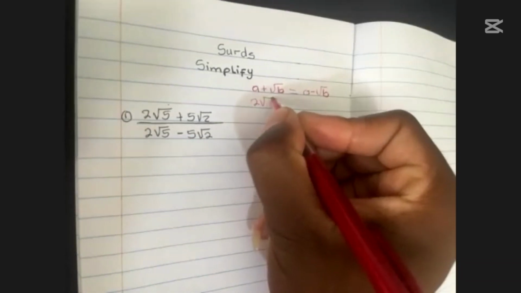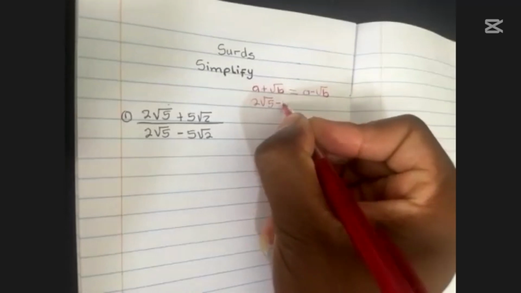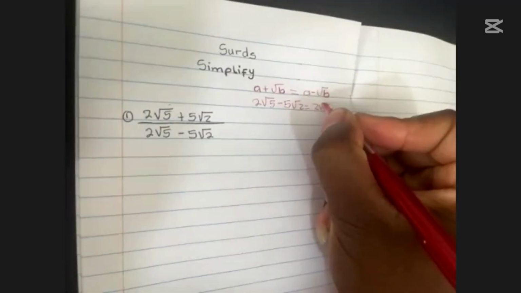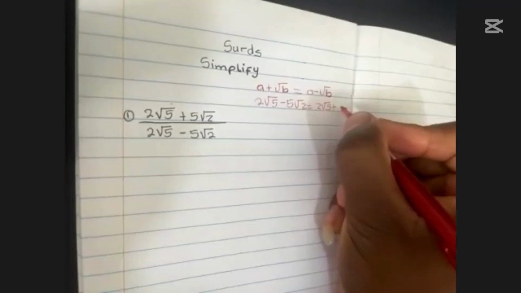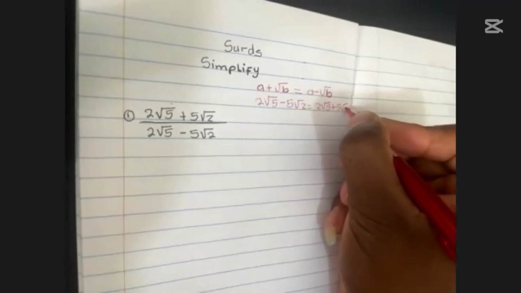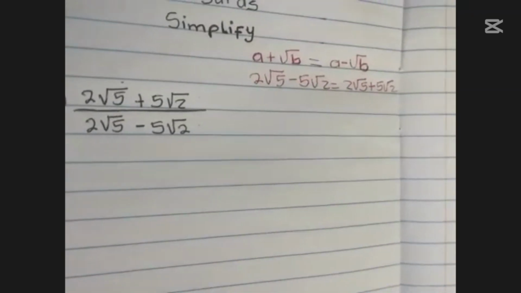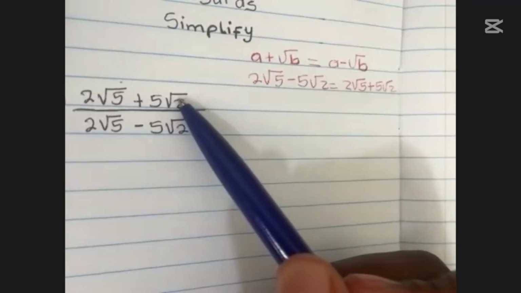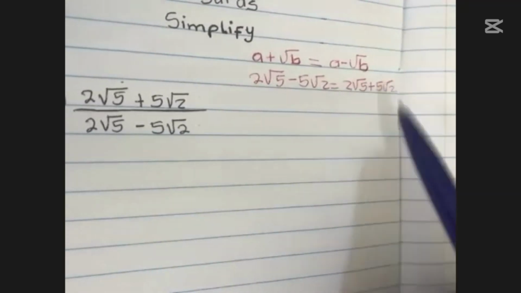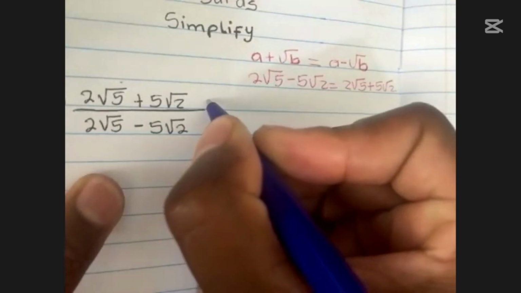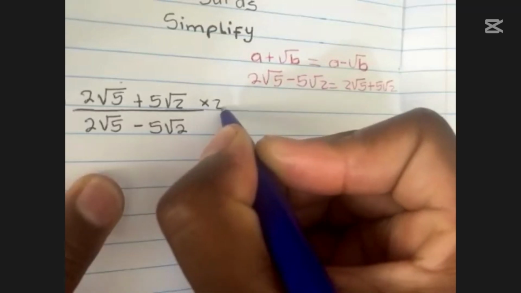It's 2√5 minus 5√2. Its conjugate will be 2√5 plus 5√2. That's the conjugate there. So what we are going to do basically is multiply the numerator and the denominator by this conjugate. So let us do that. This times the conjugate, which is what?